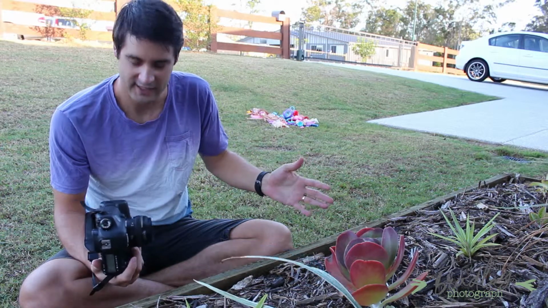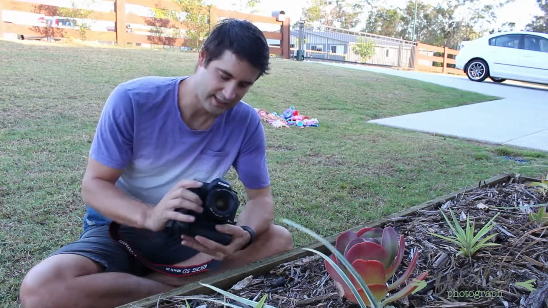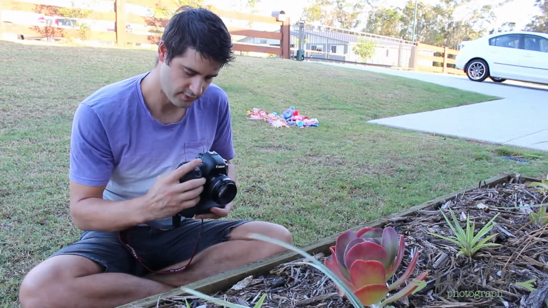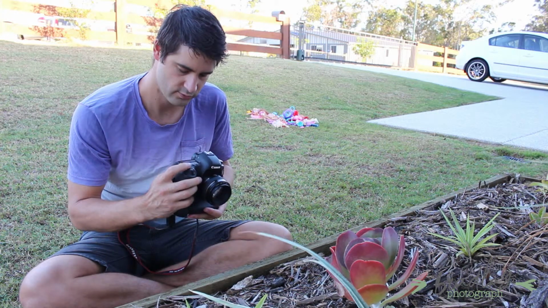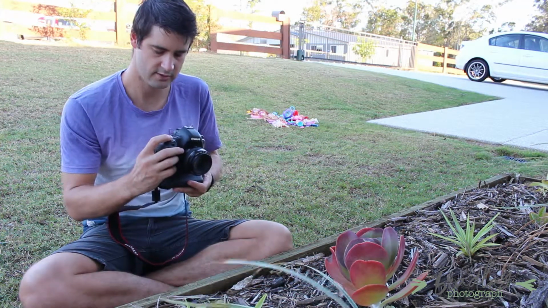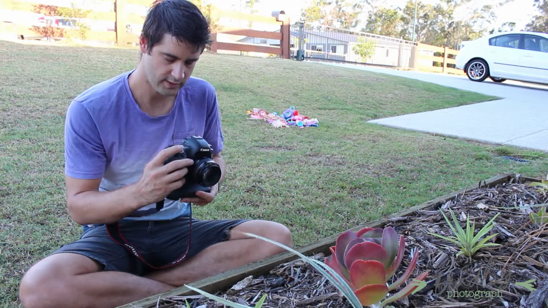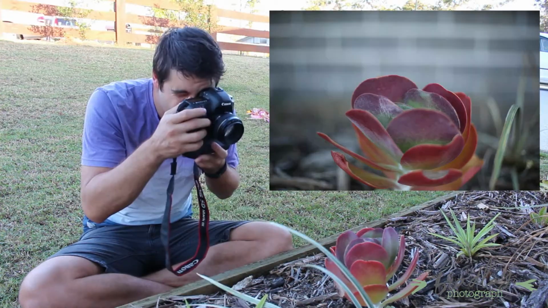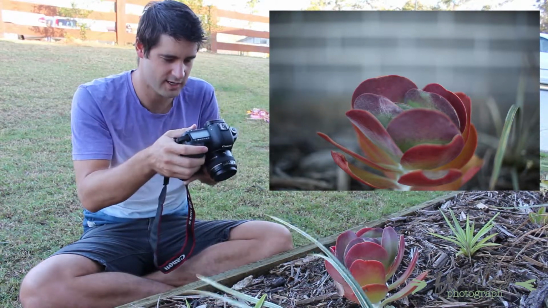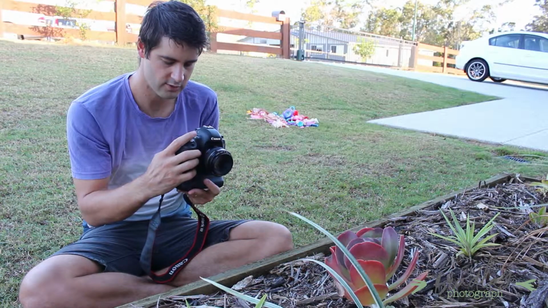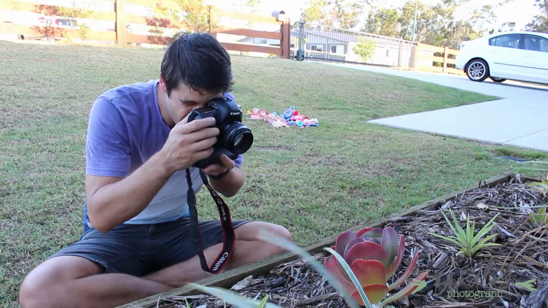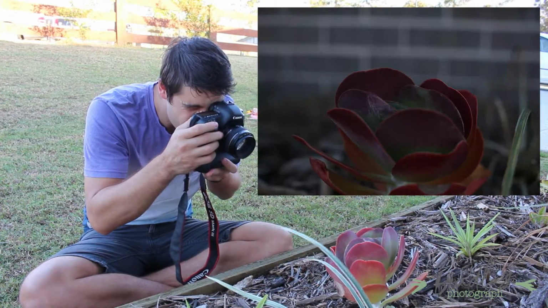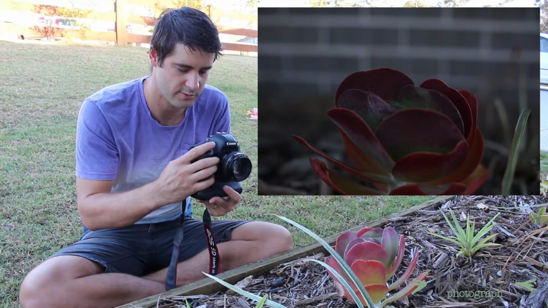Alright, so we're in the garden, and with my 5D and that lens that you saw before, I'm going to throw it onto manual, and I'm going to kick it off with an aperture of 1.4, which is the very largest that we can do. It lets through as much light as we can. Here we go. So that is 1.4. I'm going to scoot up to 2.0, then 2.8, then up to 4.